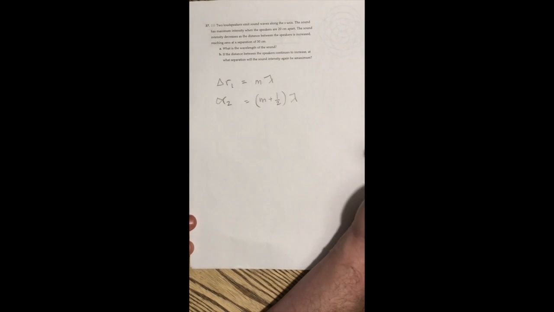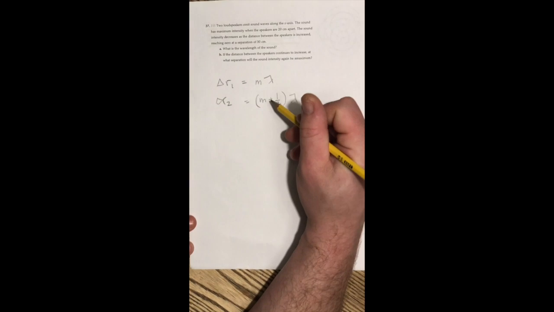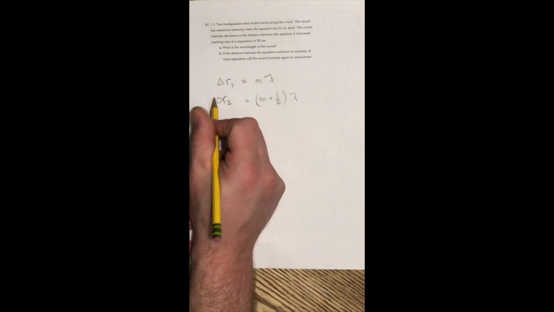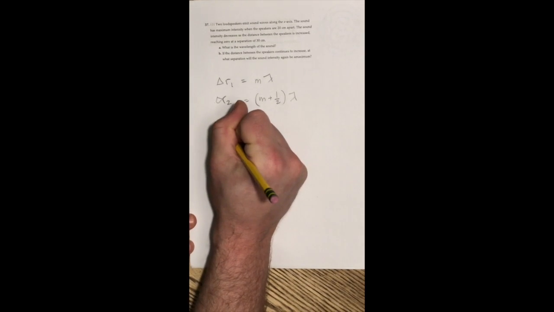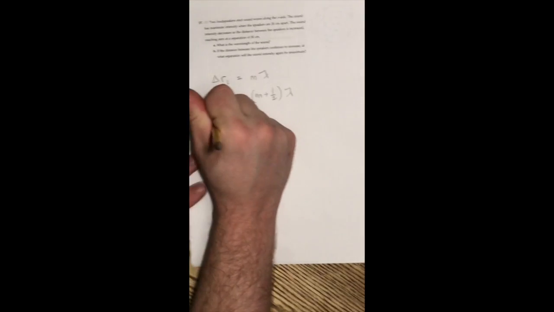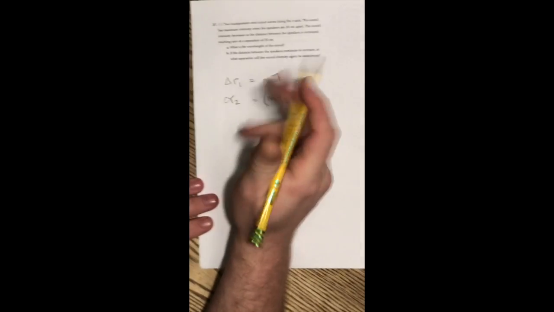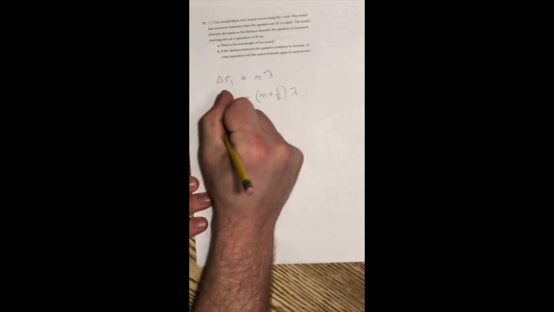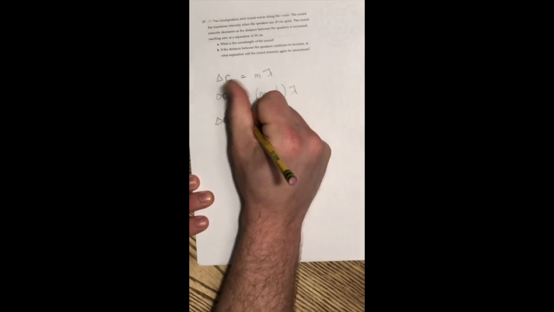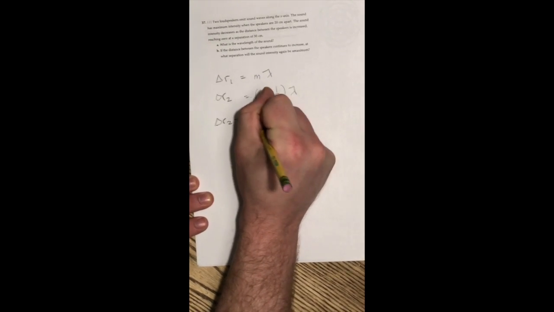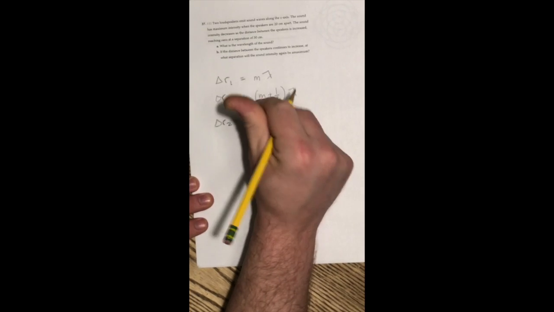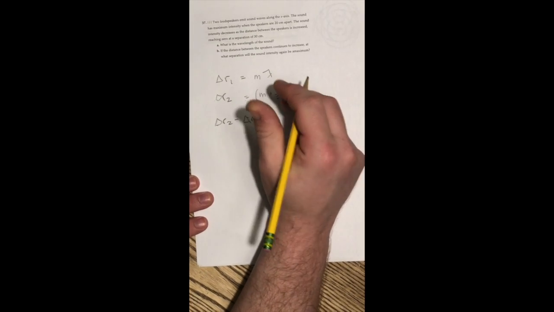And so what I'm going to do now is get rid of these m's, so I'm going to take expression 2 and subtract expression 1. So delta R2, the path length difference in scenario 2, minus the path length difference in scenario 1 is going to be equal to the difference of the right-hand sides.